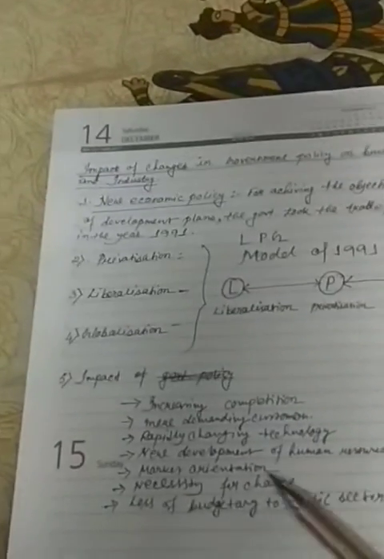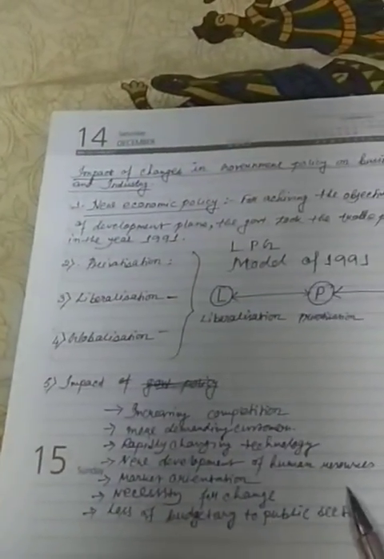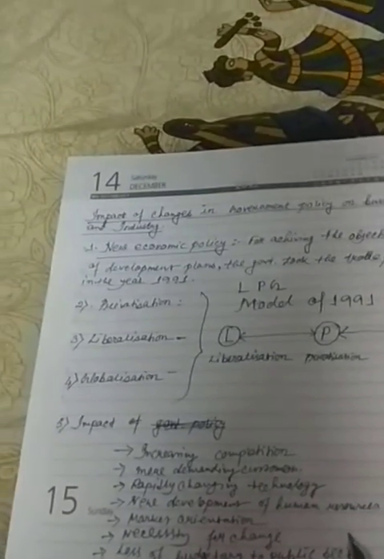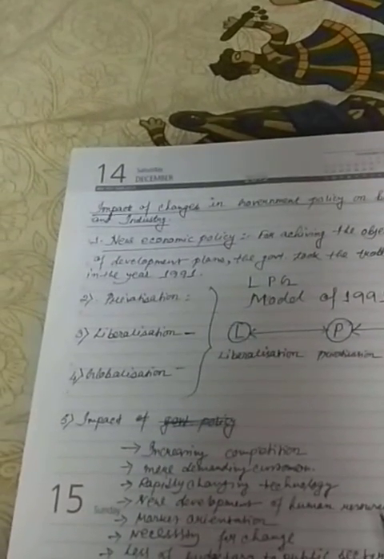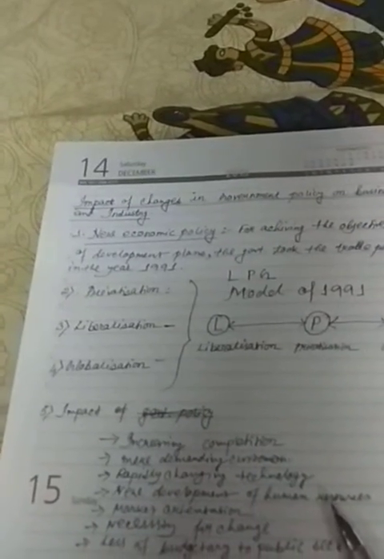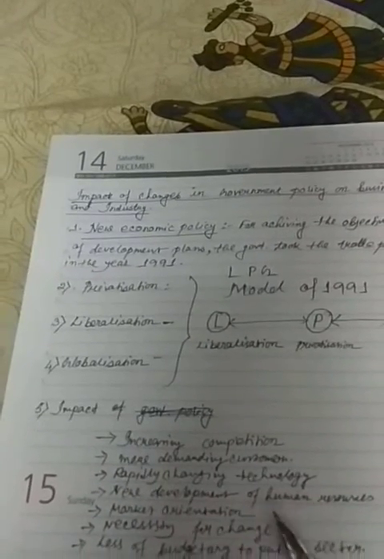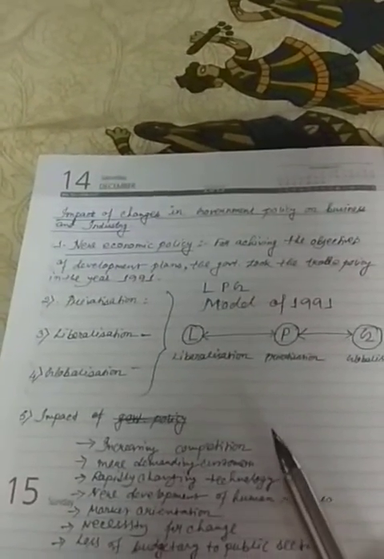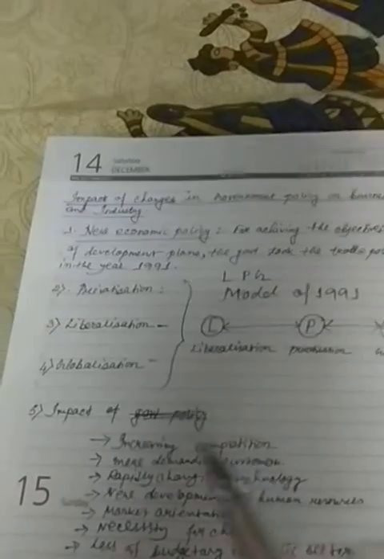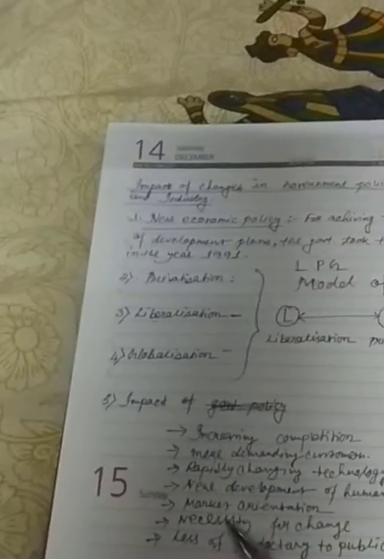Next one is development of human resources. Actually, in order to compete with foreign firms, Indian companies must have highly skilled, trained and competent human resources. Therefore, a huge amount of money is now being spent on the training and development of employees. Because if the employees are not perfectly trained, they cannot compete with foreign companies. So that is very important, the development of human resources.